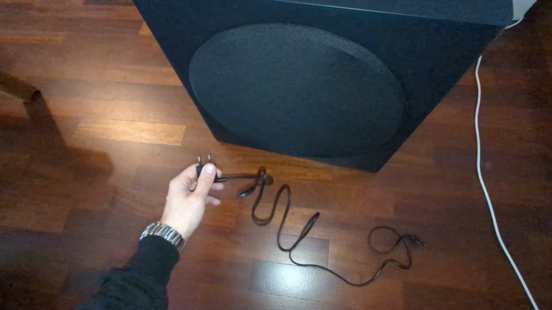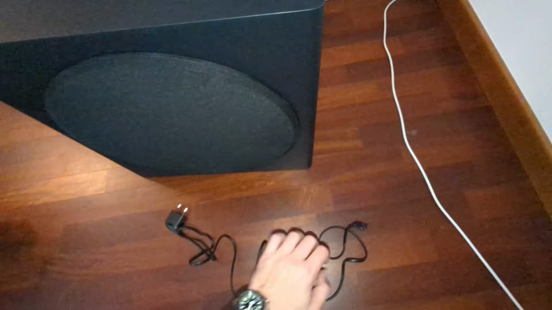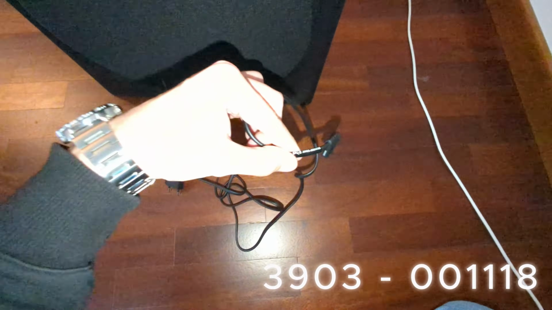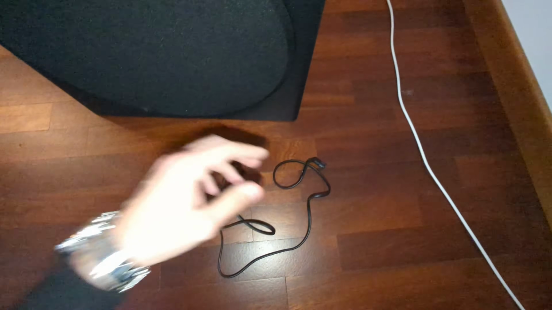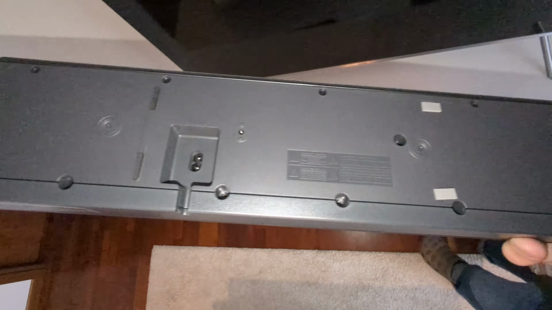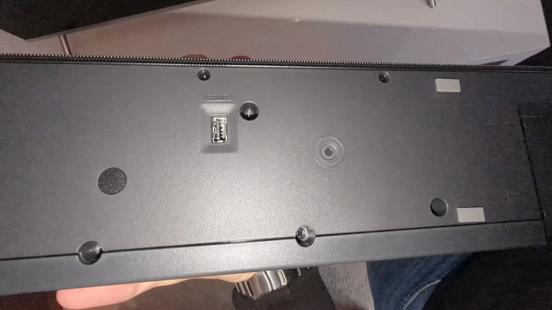Okay, so you may remember those 4 power cords. They are all the same with the same serial number. Yeah, so it doesn't really matter which one you plug in. Now, regarding the soundbar, this is the bottom part. You see here, there is again the same connection for the power. We have a USB.